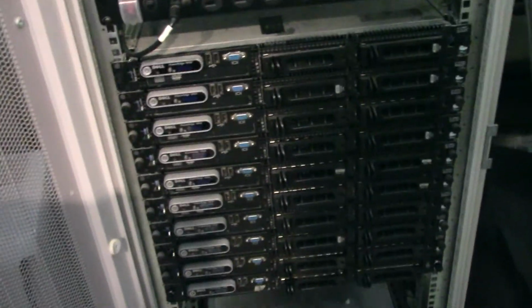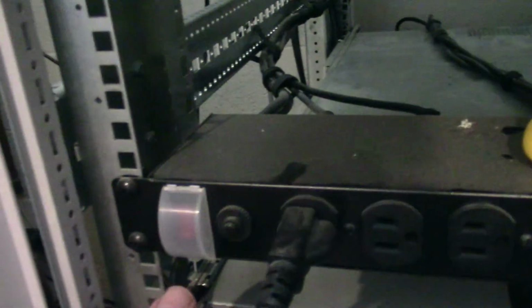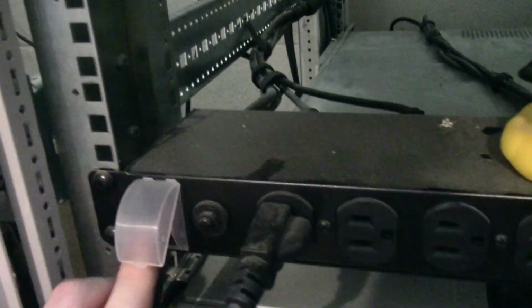Now, right now I have all of these turned off. They are quite noisy when they're running. It's actually so loud that you'd usually need some kind of hearing protection in a real data center. Let's turn them on and see what that might sound like.